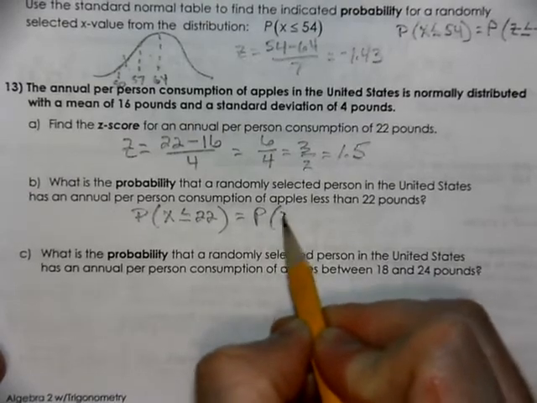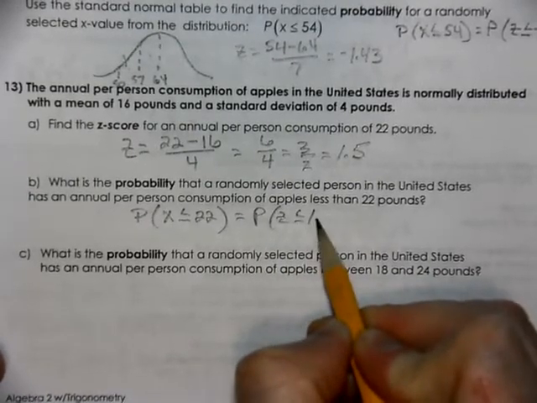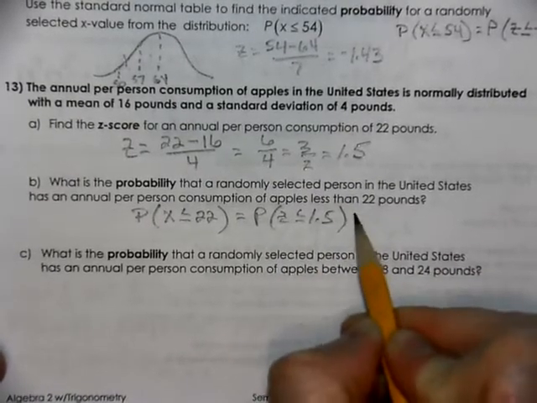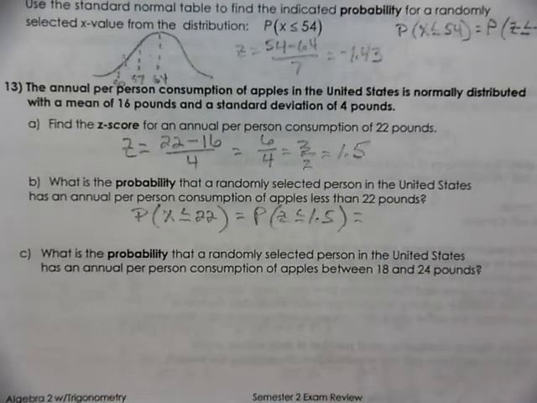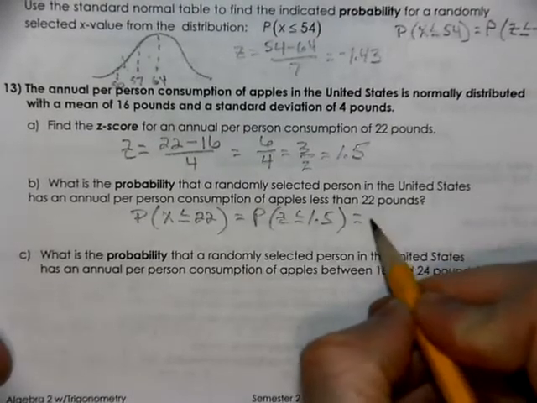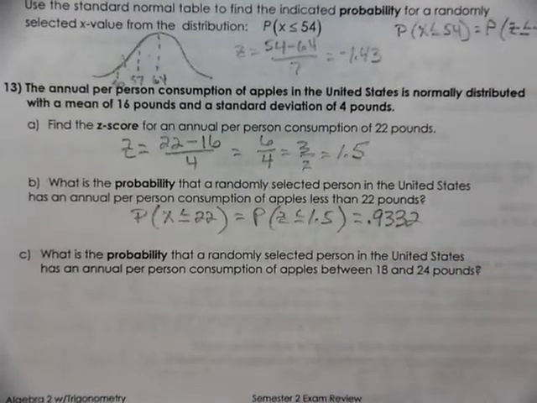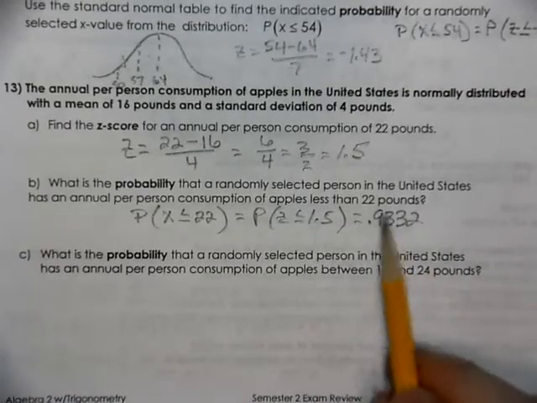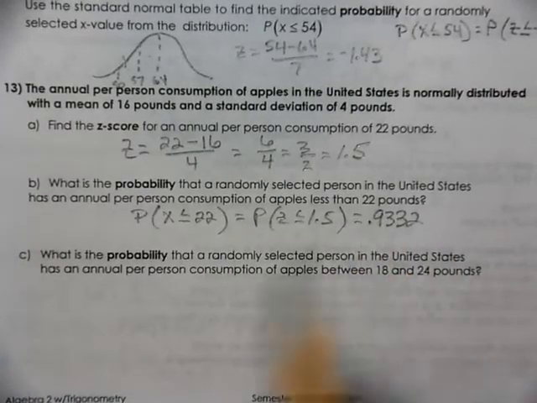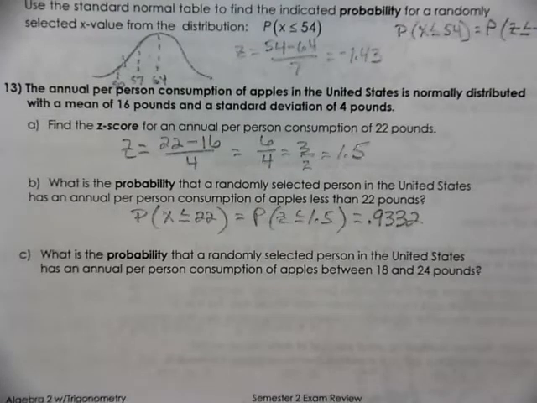That's the same thing as a z-score less than 1.5. So going to your table, you'll notice that we get 0.9332. 93% of the people eat less than 22 pounds.